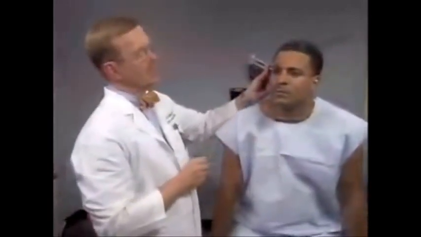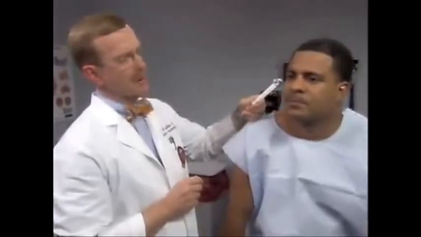Next, compare air and bone conduction by performing the Rinne test. Place a lightly vibrating tuning fork on the mastoid bone behind the ear. When the patient indicates that the sound is no longer heard, quickly place the vibrating fork near the ear canal. Do you hear it now? Normally, the patient can hear the sound longer through air than through bone. Be sure to test the opposite ear.